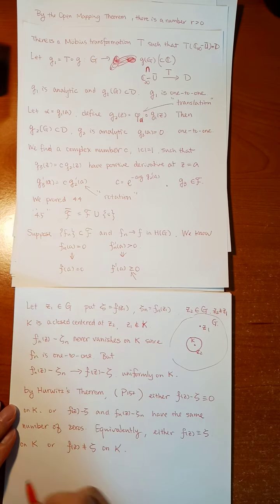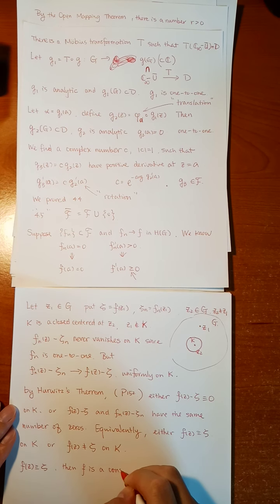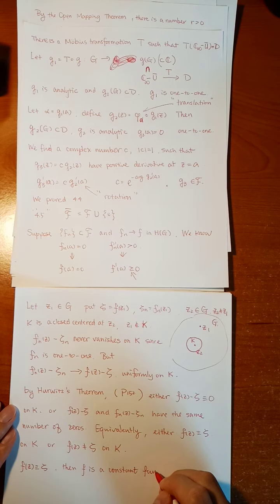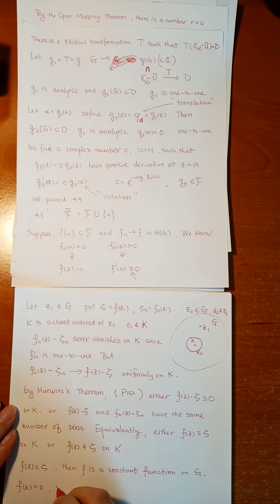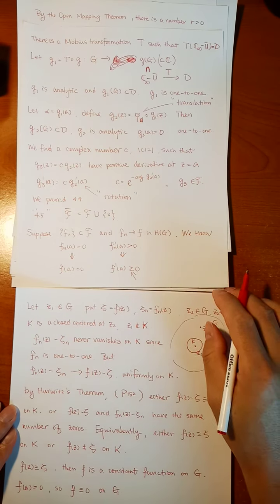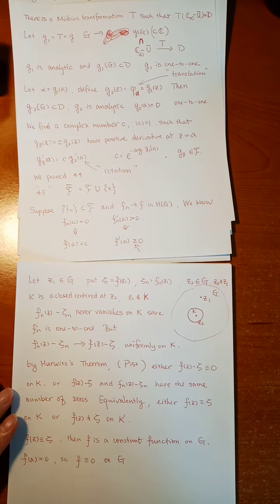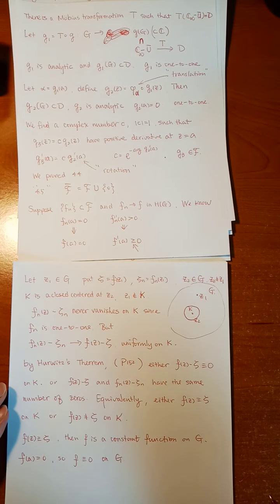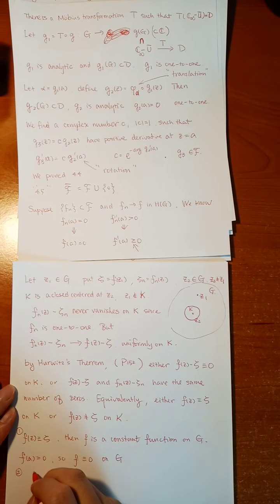Let's see that we have two cases. Case 1: if f of Z is constant theta, then f is a constant function on G. But we know that f of A is 0, so f is constant 0 on G. So from f of Z equal to theta, we get f of Z is constant 0.